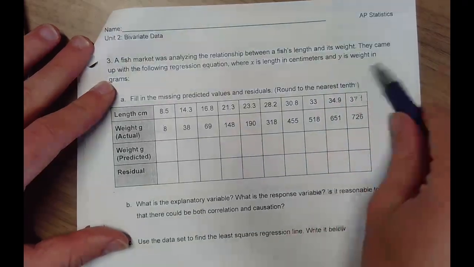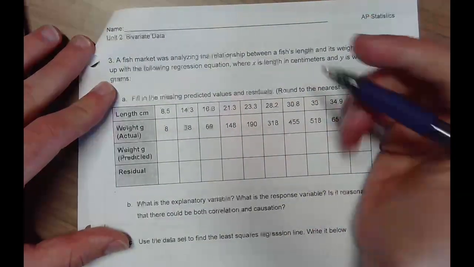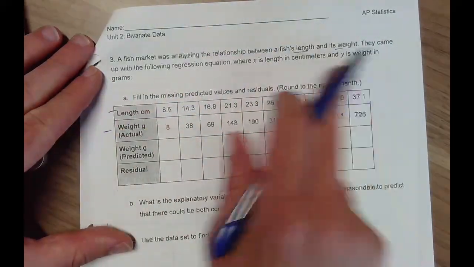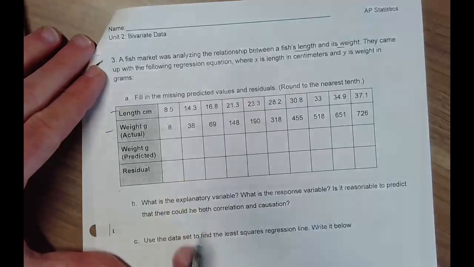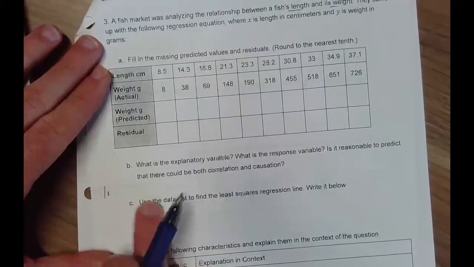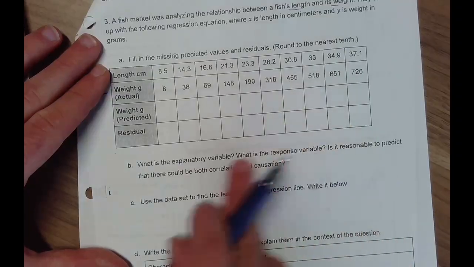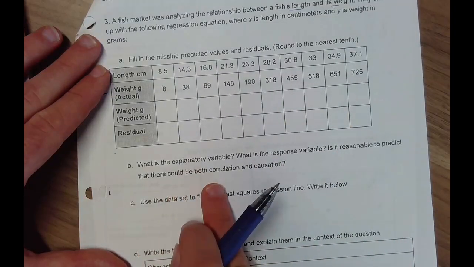Okay, so we got a fish market. We got the length and the weight. It's right here. And we need to come up with a regression equation, and that's going to be down here. Okay, so what is the explanatory variable? What is the response variable? Is it reasonable to predict that there could be both correlation and causation?